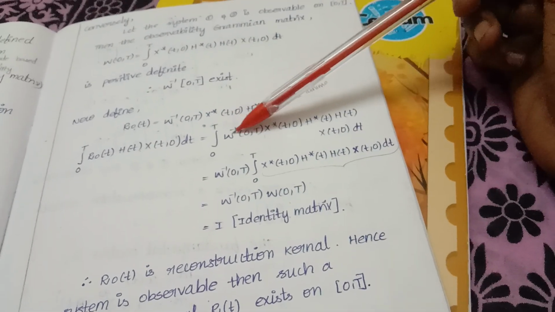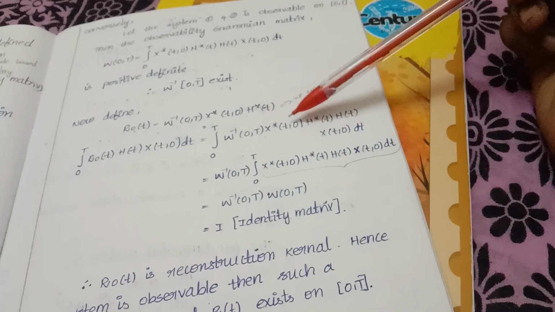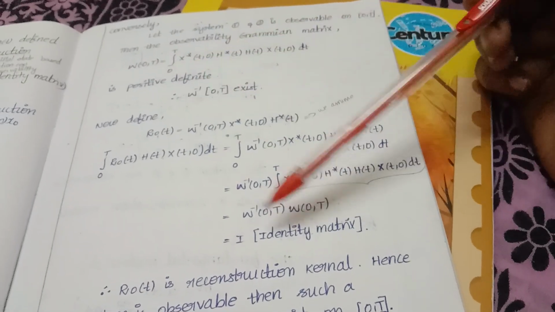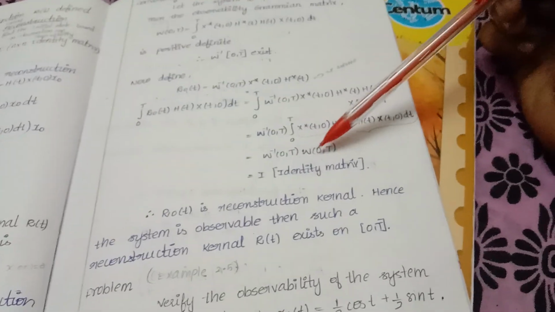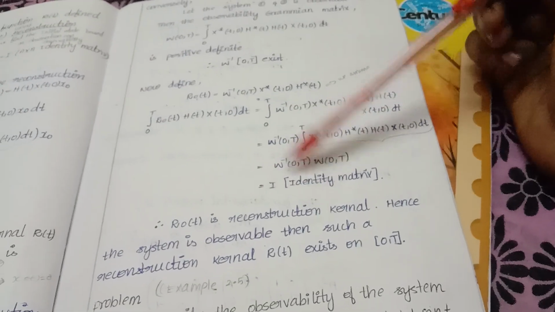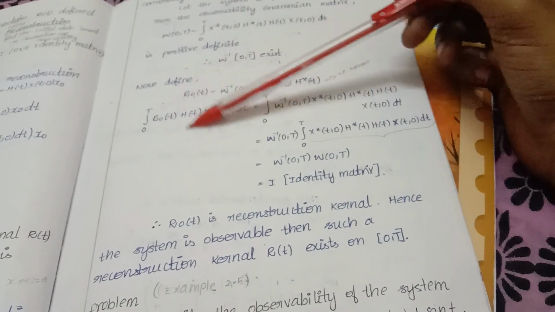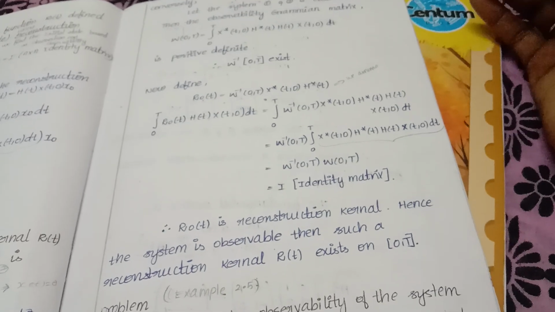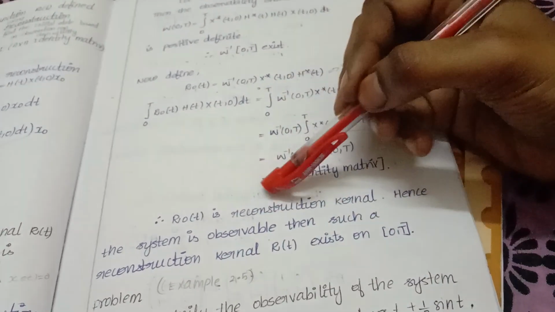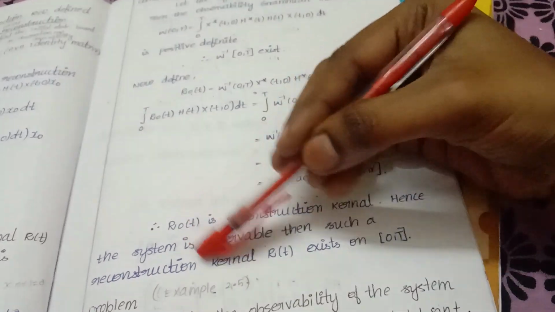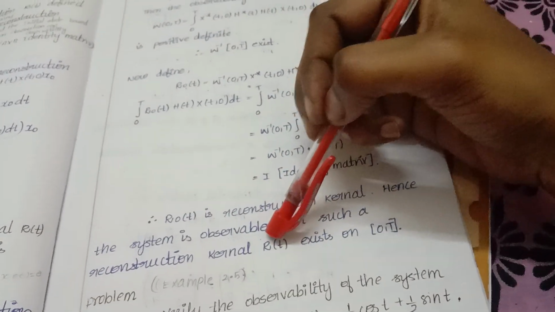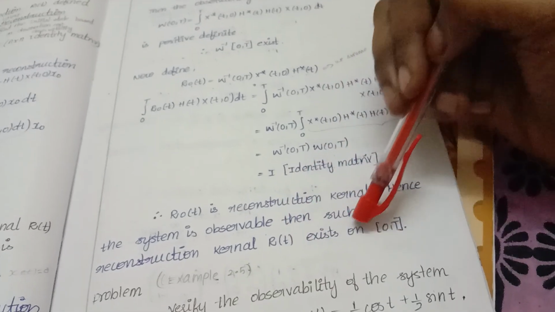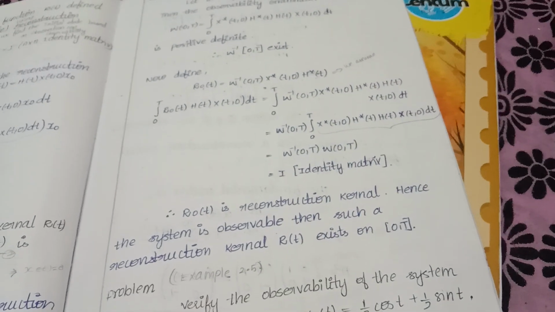Taking out the W inverse of 0 comma T, the remaining term can be written as W of 0 comma T. So W inverse of 0 comma T into W of 0 comma T would be I. So this is the reconstruction kernel. Using this reconstruction kernel we can find the initial state of the system. So R naught is the reconstruction kernel, hence if the system is observable, then such a reconstruction kernel R of t exists on 0 comma T. Hope you all understand, and thank you.